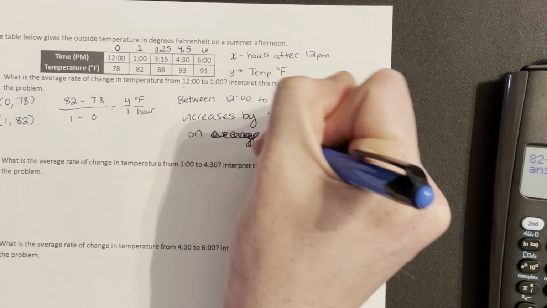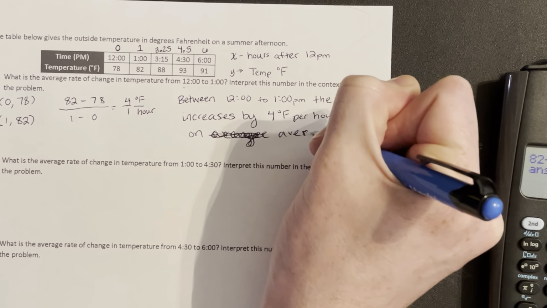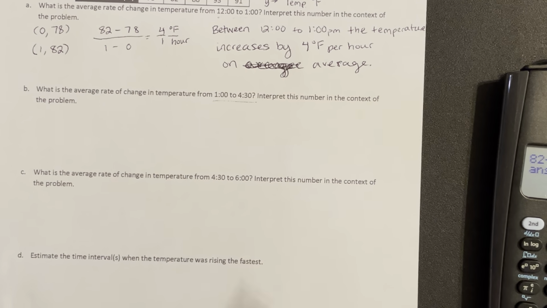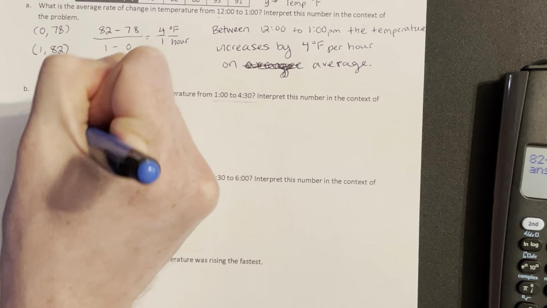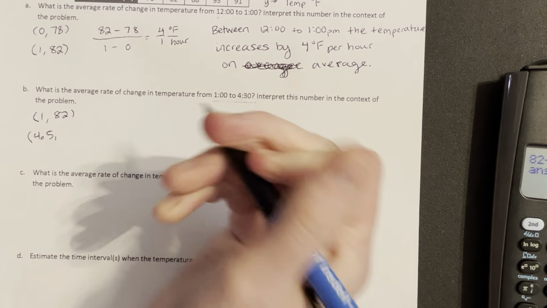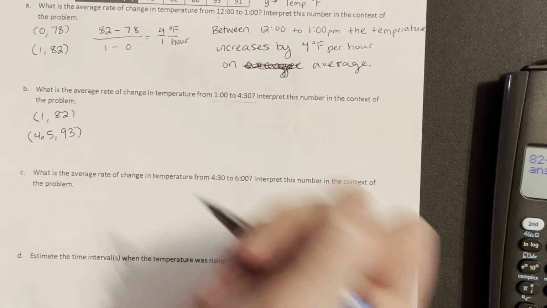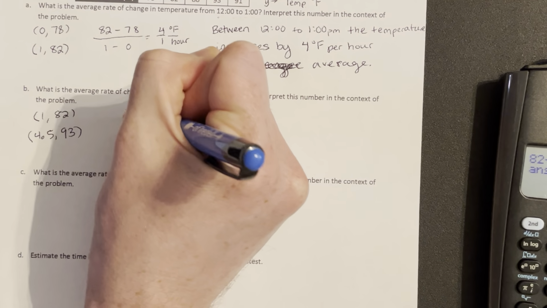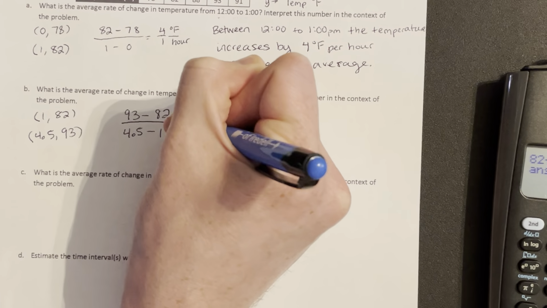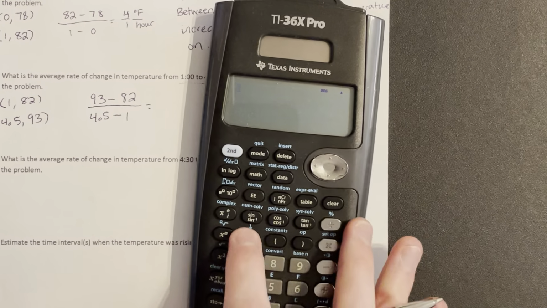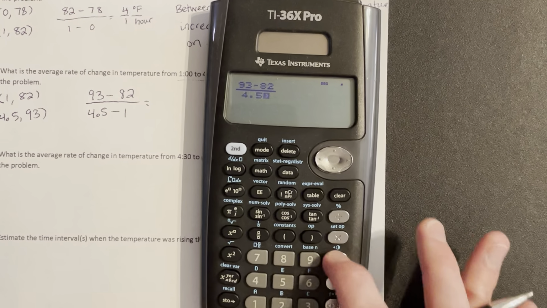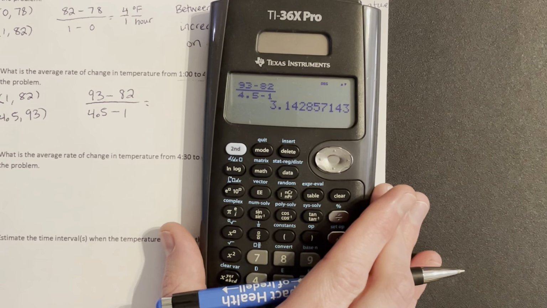Wow, that just looks terrible, I can't spell. All right, so average, thanks. What is the average rate of change from 1 to 4:30? So 1 o'clock is still at 82, 4:30 we change, so it's now 4.5 with an output of 93. So we do 93 minus 82 over 4.5 minus 1. And again, you can use that fraction button, 93 minus 82, and then 4.5 minus 1, get your 3.14.